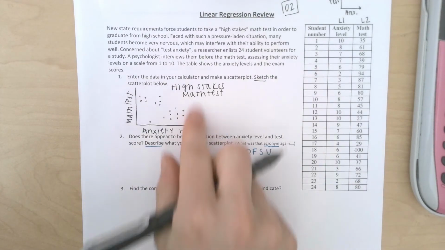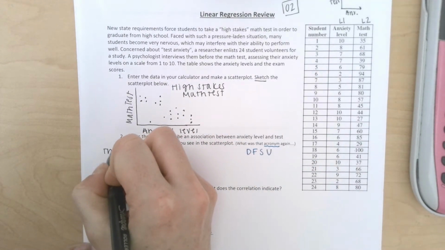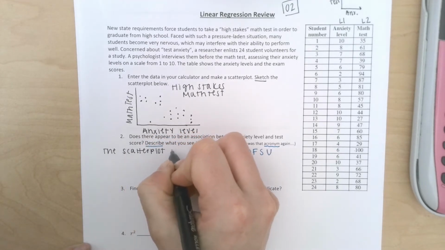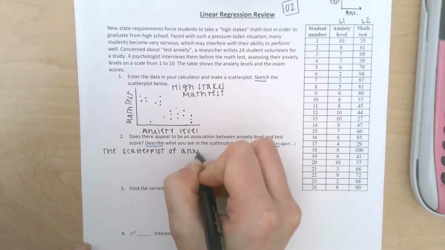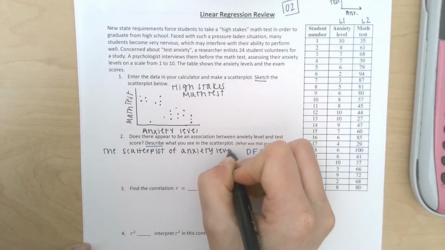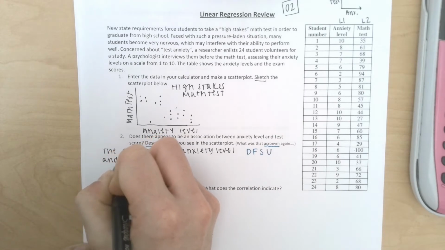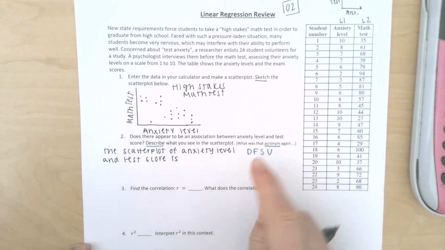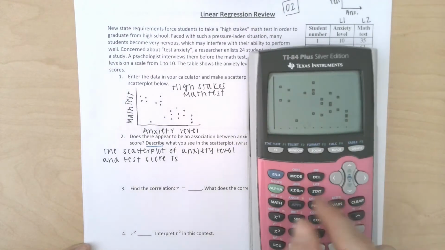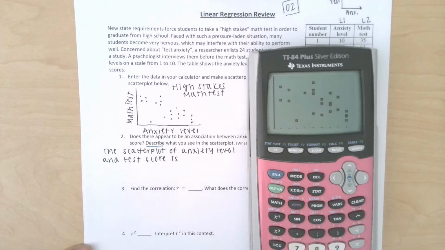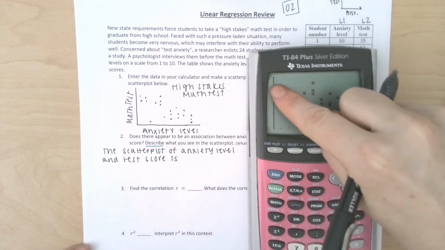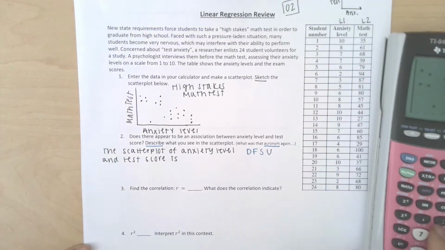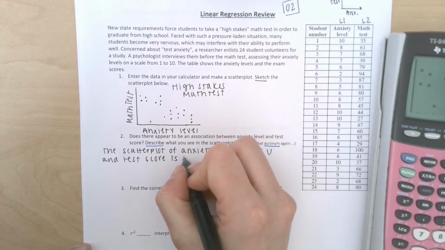So I'm going to start with, again, putting this into context. I'm going to say the scatter plot of anxiety levels and test score is directionally, it's kind of hard to tell, there's not much going on here, but if I had to pick a direction, I would say that it does look like it's moving more in the negative direction than in the positive direction. So I'm going to say that the direction is negative.